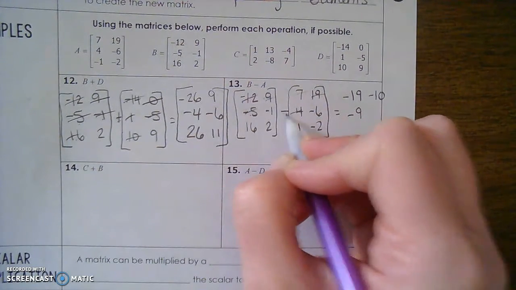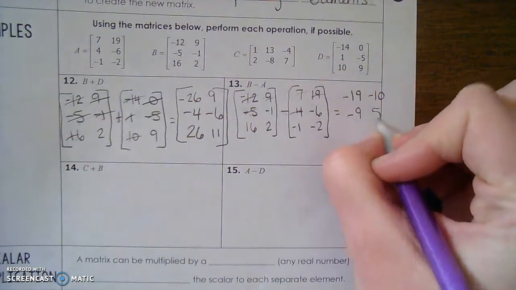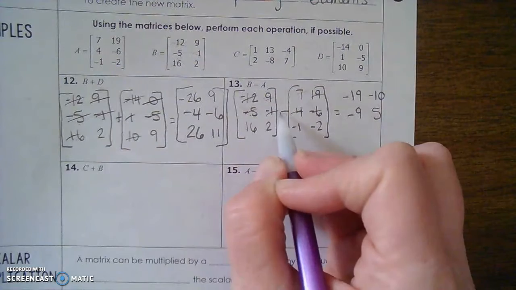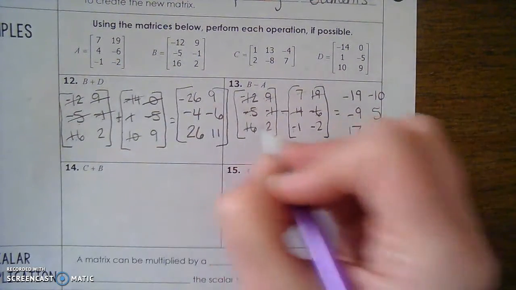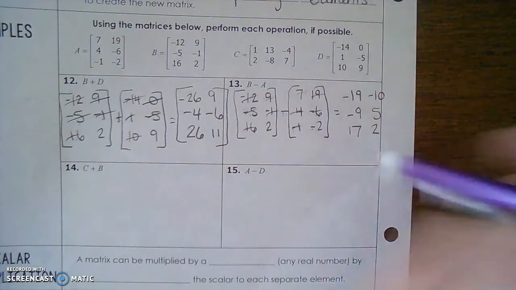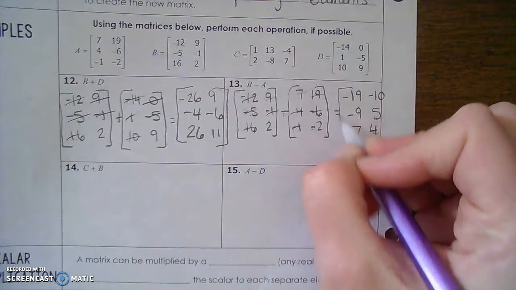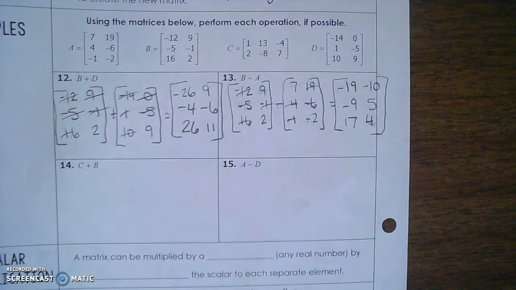Negative 1 minus negative 6 really means negative 1 plus 6, so that gives us 5. 16 minus negative 1, so again adding 1 gives us 17. 2 minus negative 2 really means 2 plus 2, and we get 4. You can go ahead and pause and try the other ones and see if you get them correct.